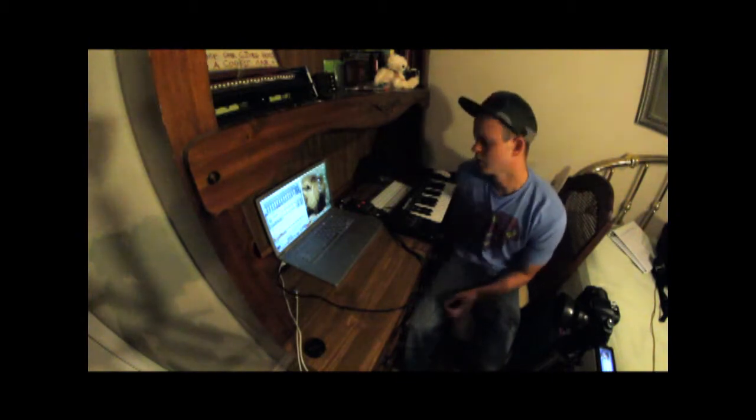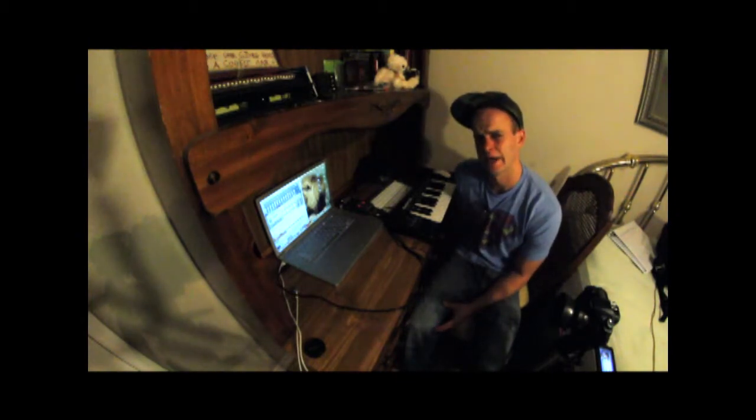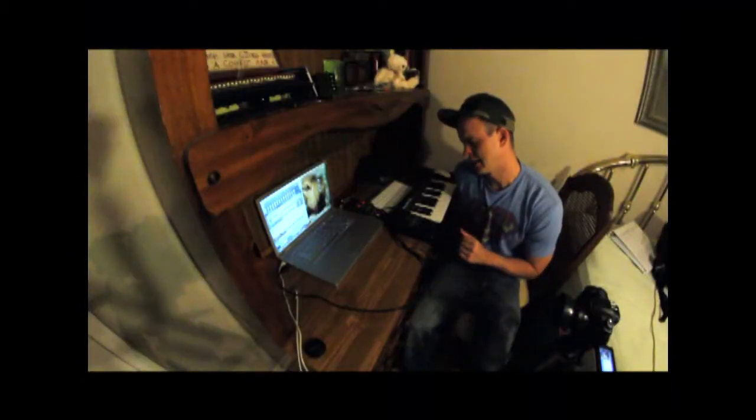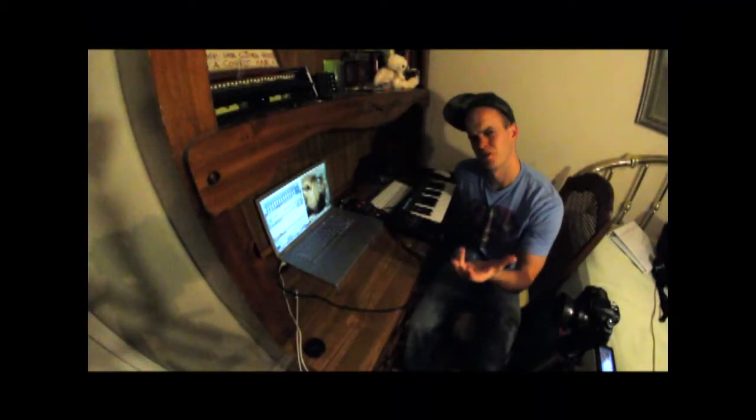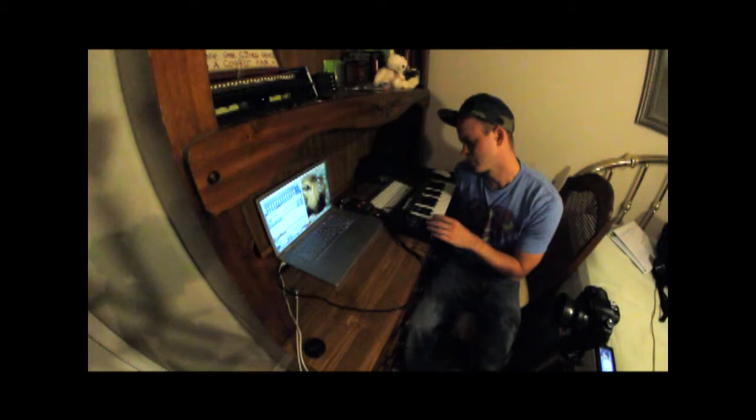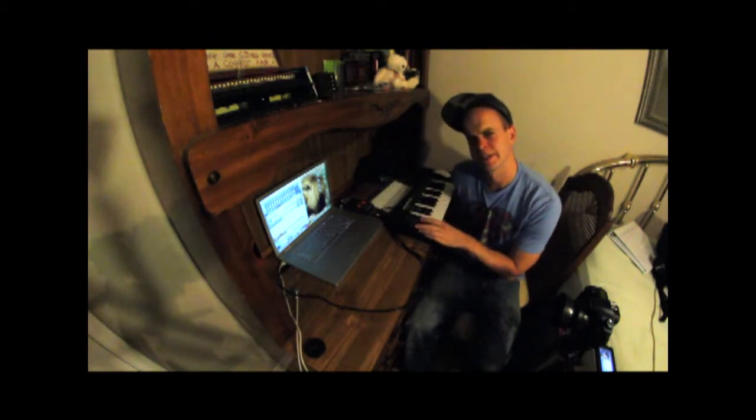Just a couple quick things about my equipment. This is an Alesis Q25, which means there are 25 keys. They have larger ones, 48 I think, but I have a 25 here. It's nice and compact, so I can take it traveling with me.